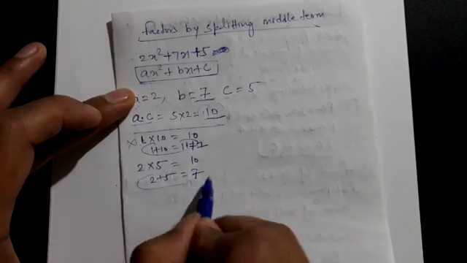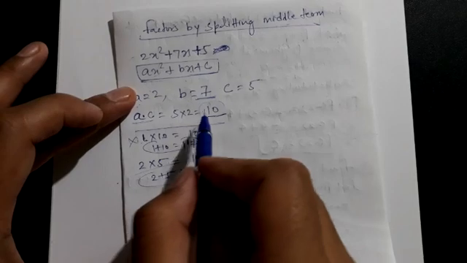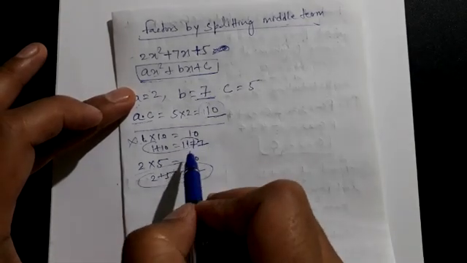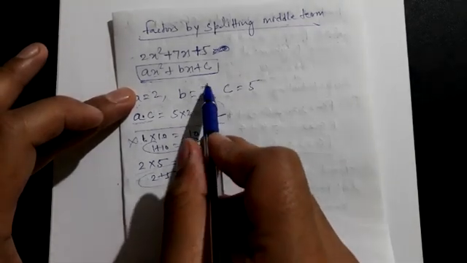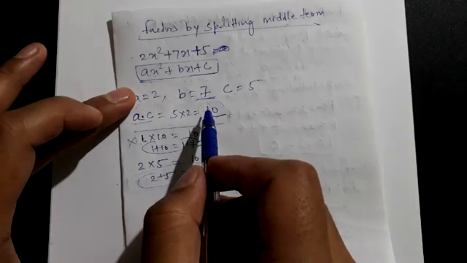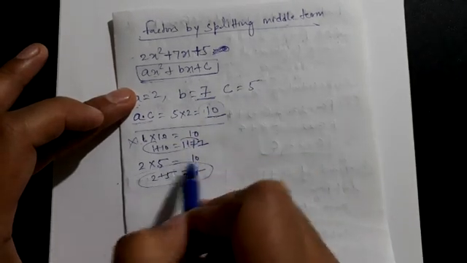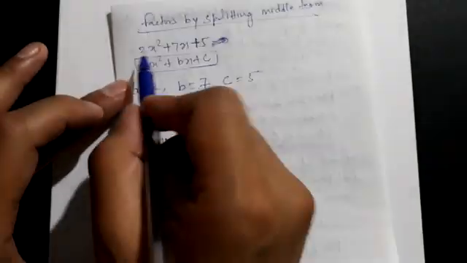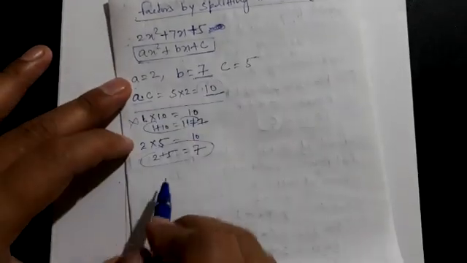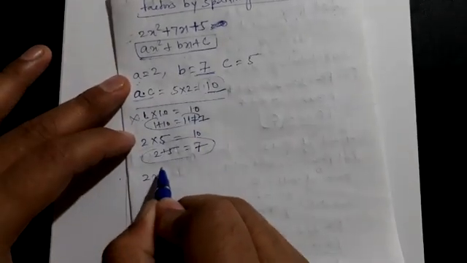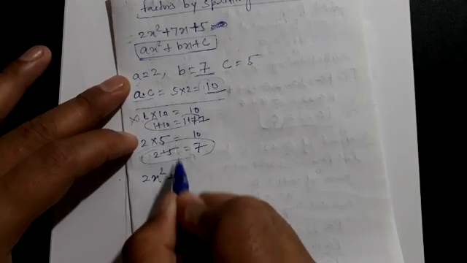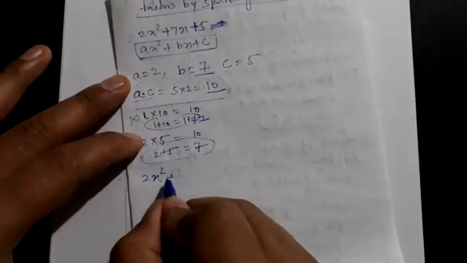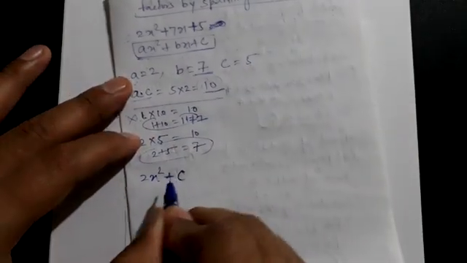So yes, now our quest is over. We have found factors of 10 whose sum is equal to 7. So 5 into 2 is 10, and 5 plus 2 is 7. Now how am I going to write this equation? You see, this 2x square I will write as it is. And this 7x, how am I writing it? Open a bracket.